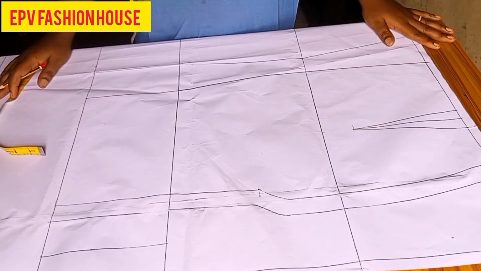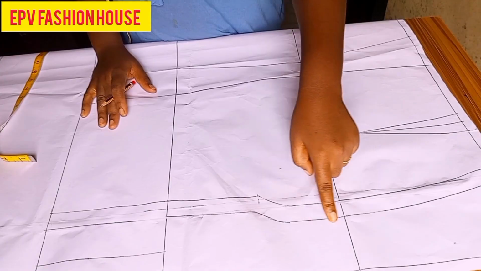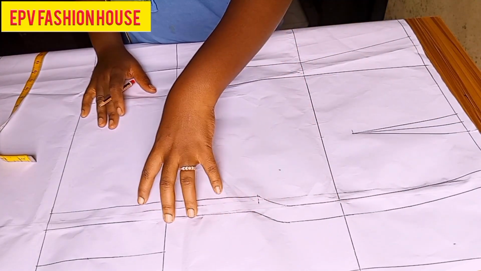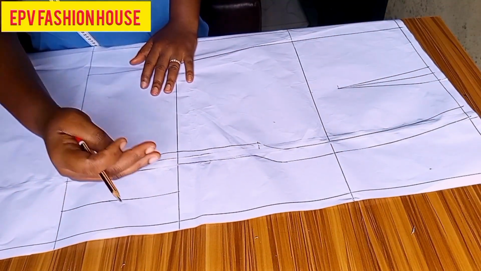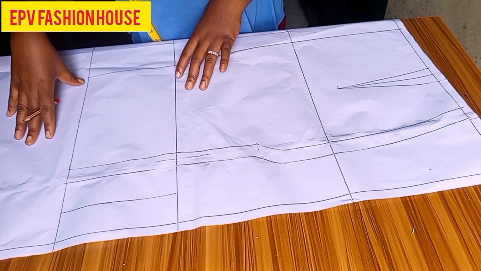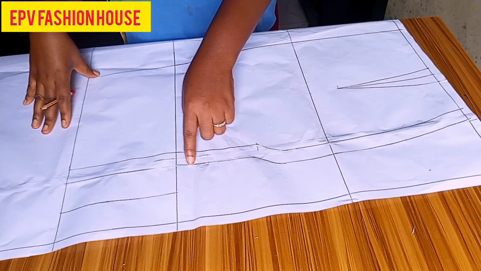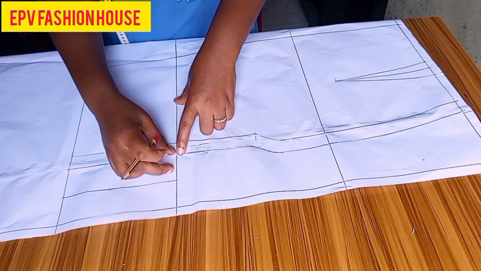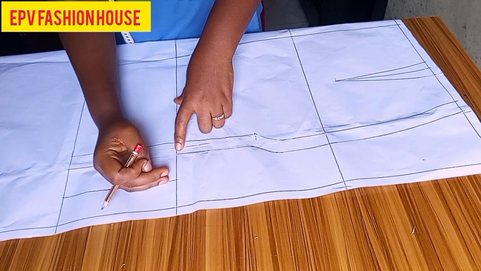So what I've done, let me explain. Just the way we did the previous drafting, just that in the previous one, I did not include this zipper allowance. But in this case, I needed to include it so that you will see how many inches I added after the zipper allowance. So when you are done drafting the normal skirt pattern, you include your zipper allowance. And after including your zipper allowance, then you extend from the knee line, extend 2 inches for your vent.